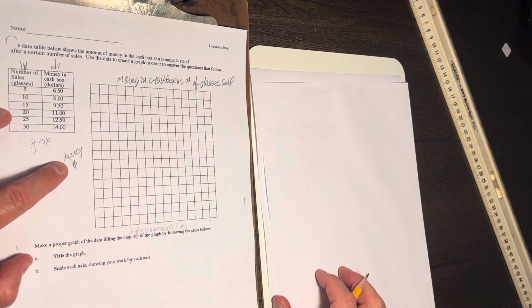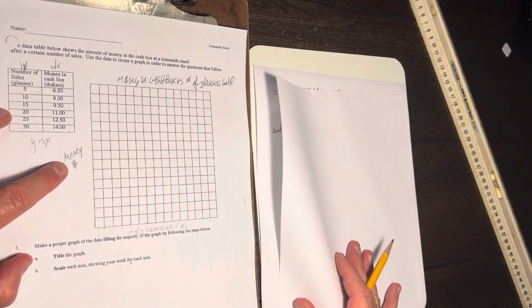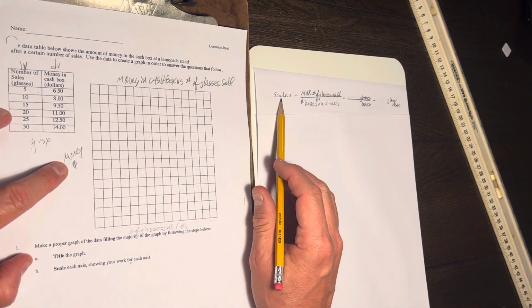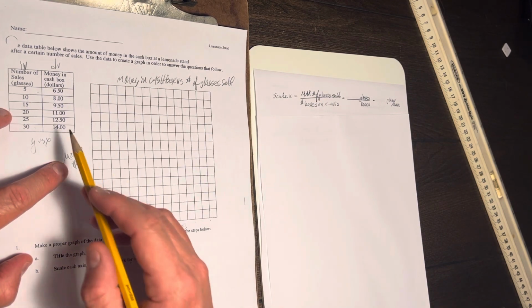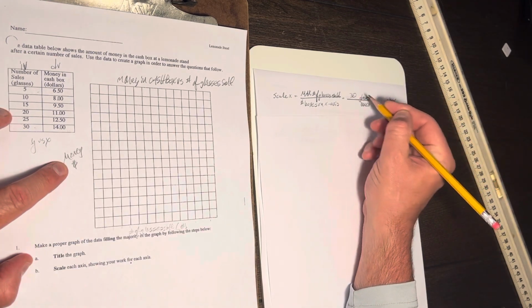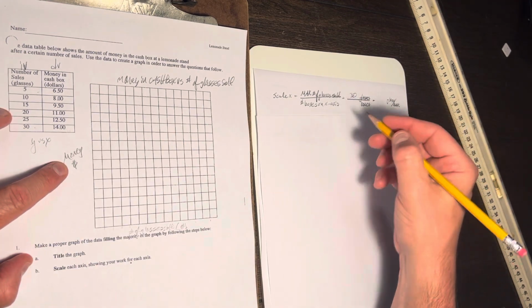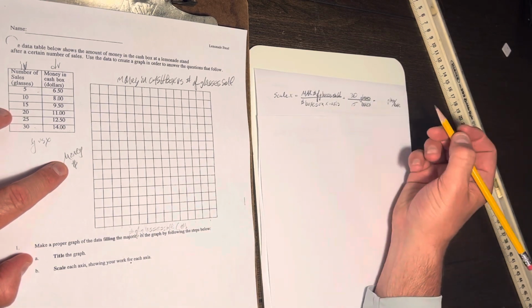To figure out how to scale these appropriately, we're going to have to look at the maximum value of each and then calculate. For the x-axis, we're going to take the maximum number of glasses sold, which is 30, and divide it by the number of boxes along the x-axis. If we count the number of boxes along here, we come up with 15 boxes.